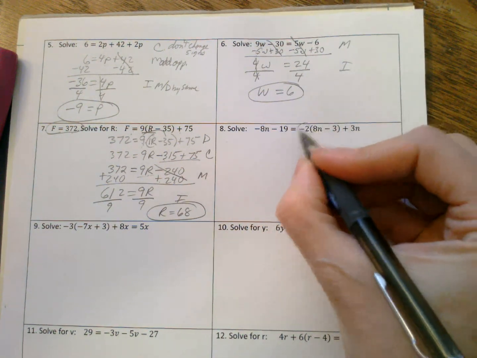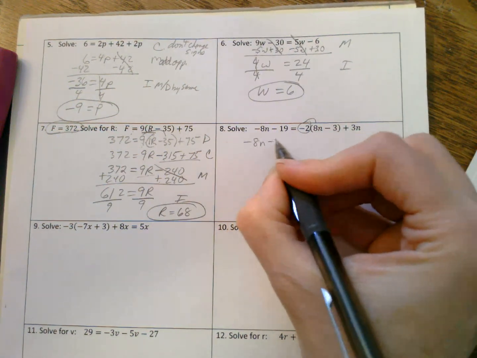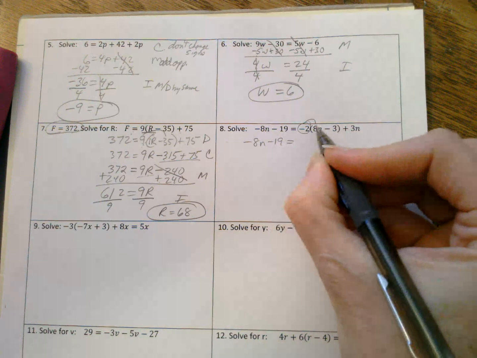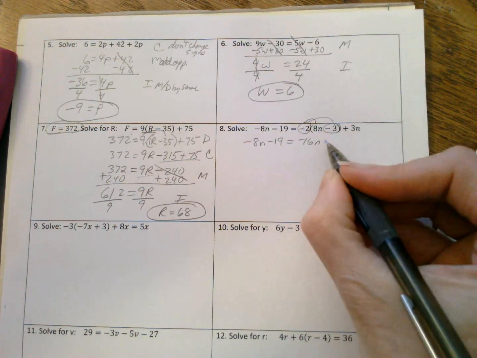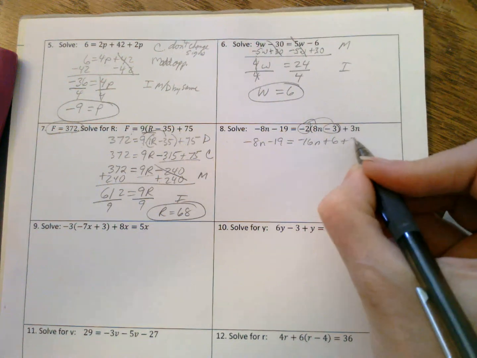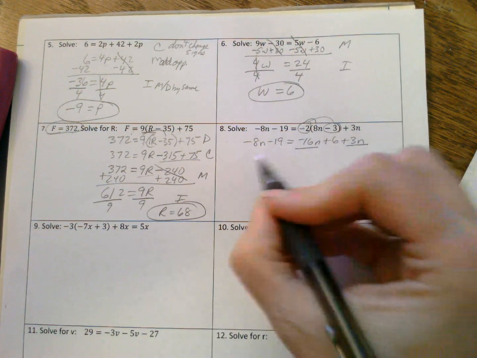This one has a distribution. This times 8, so that means we're not doing anything over here because there isn't a distribution. This is a negative 16. It's a positive 6. All right, now we're ready to combine like terms on the same side.